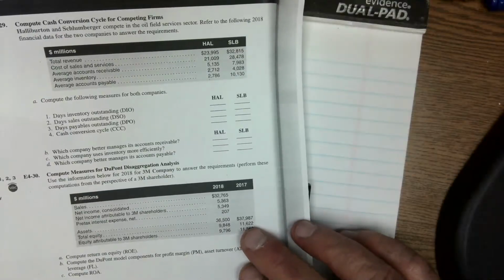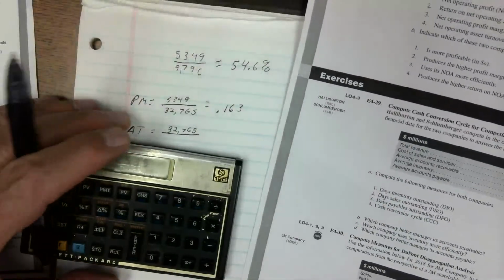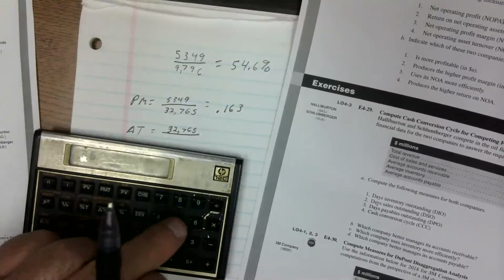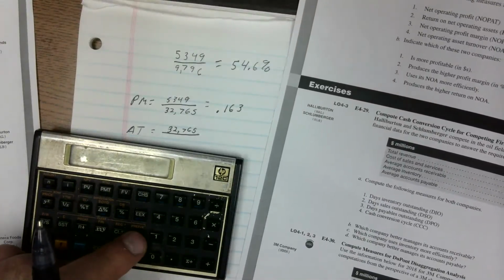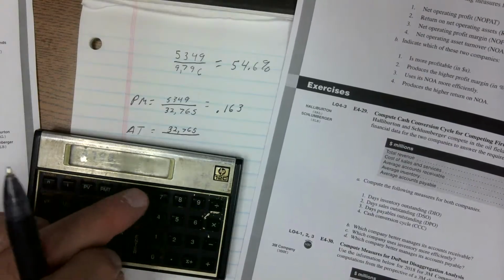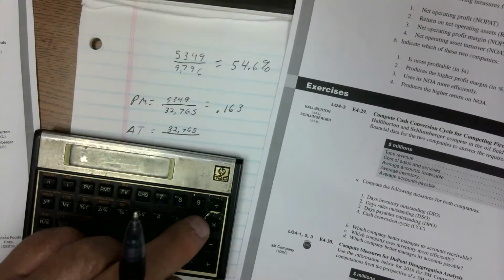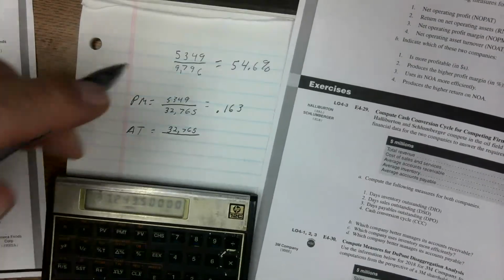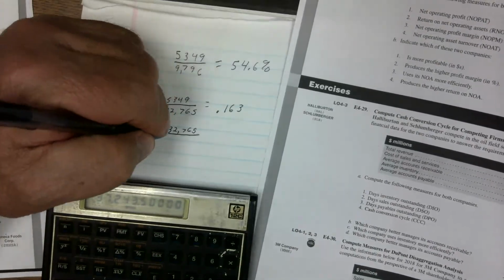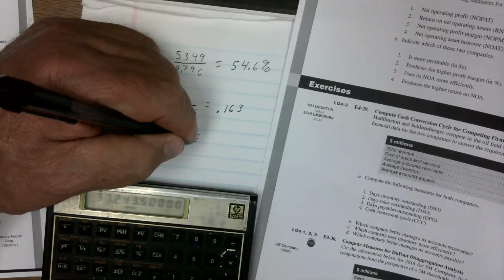So we have the 36,500 plus the 37,987, divided by 2, and we get 37,243.